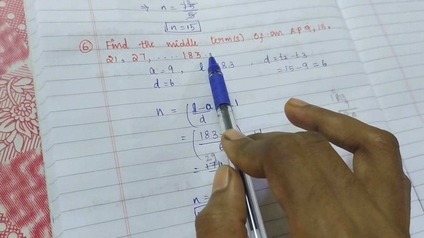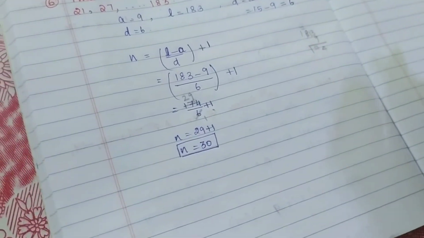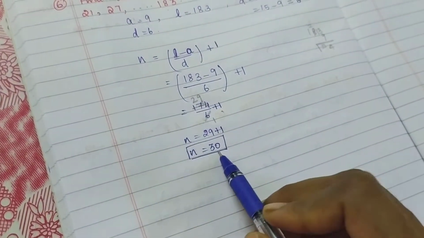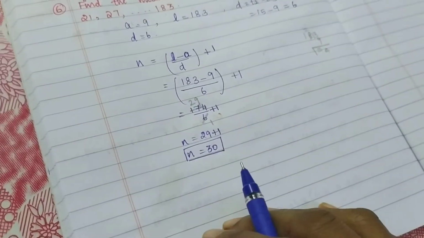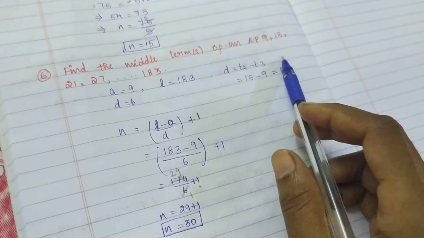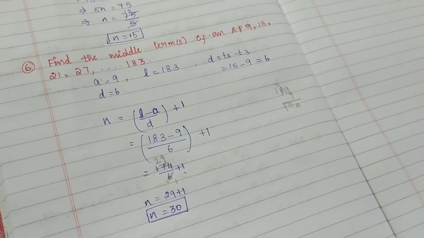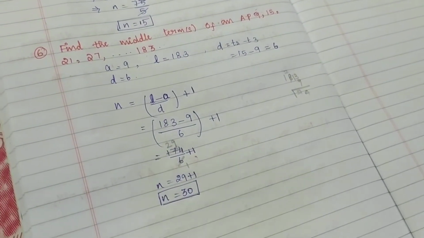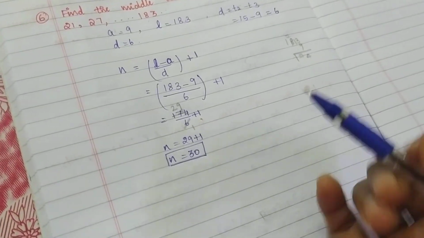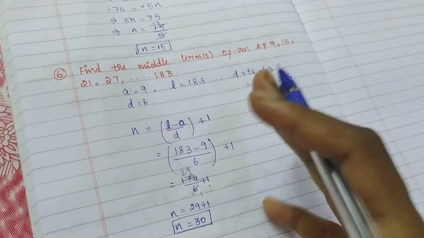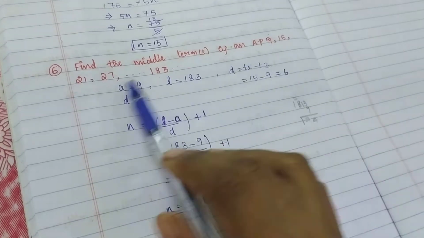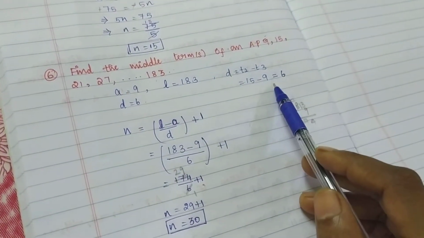Find the middle term they are asking. So what is a middle term? Obviously in 30, 15 only we said, right? But in this place we are taking something like 9, 15, 21. If you have an order you can say it's the 15th, but we don't have an order, right? It's some numbers 9, 15 like that we are taking. The difference is 6.